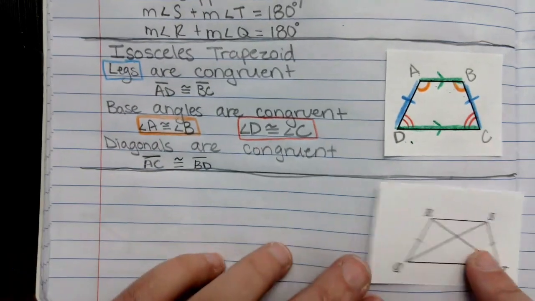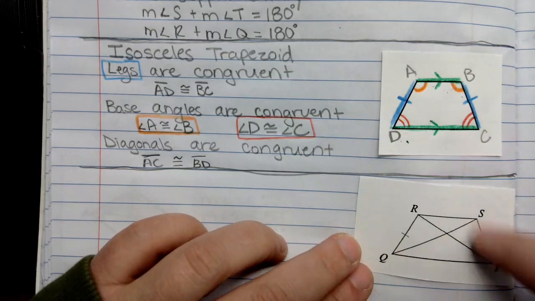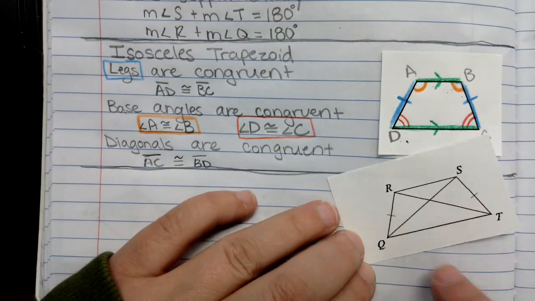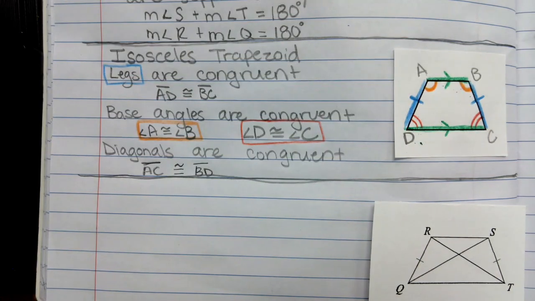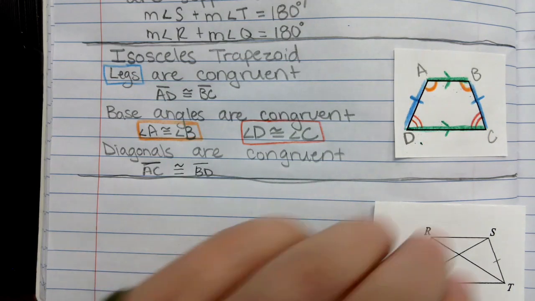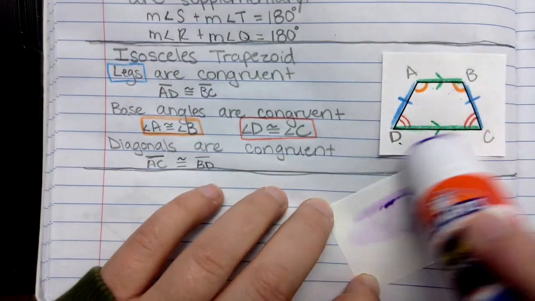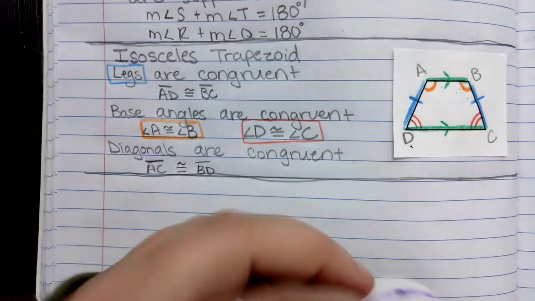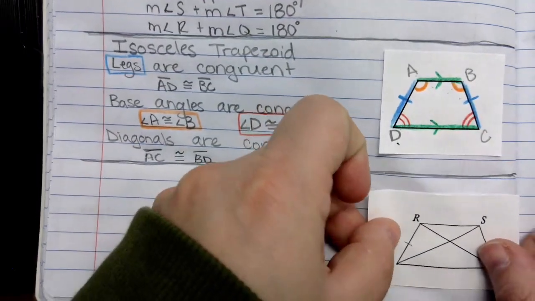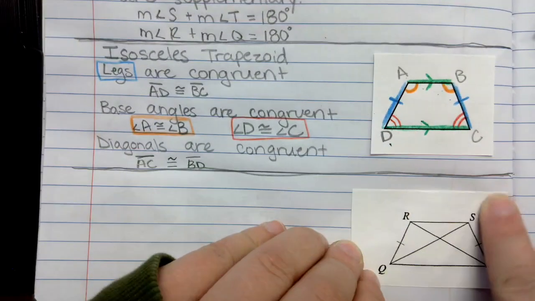Alright, we're going to do 2 examples with this one. Before we do our examples, let's just color code our base and our legs. If you haven't gotten the hint yet, that's probably the biggest part about trapezoids, figuring out which ones are the bases and which ones are the legs. So which ones are our bases here? QT and RS. So there's our parallel sides.